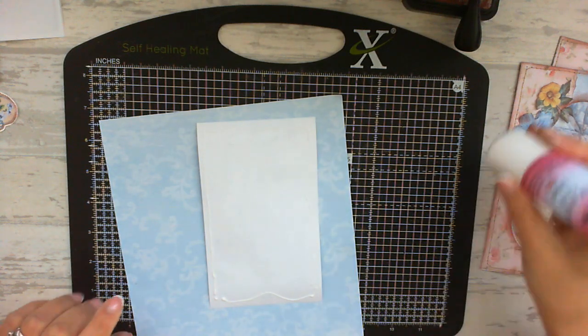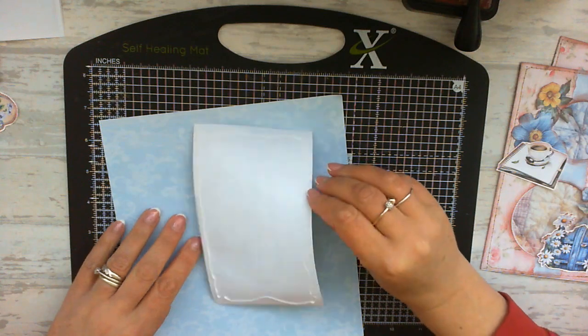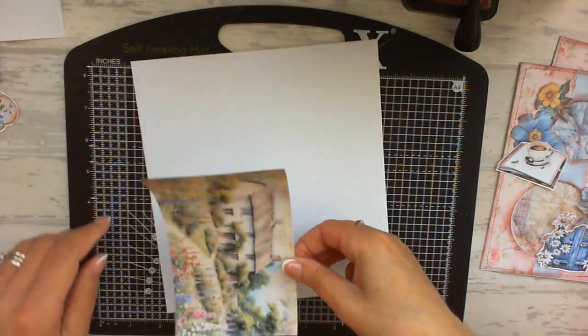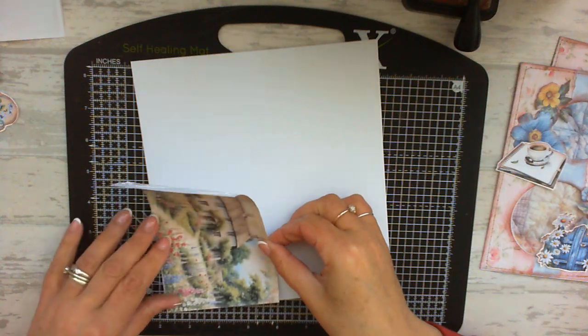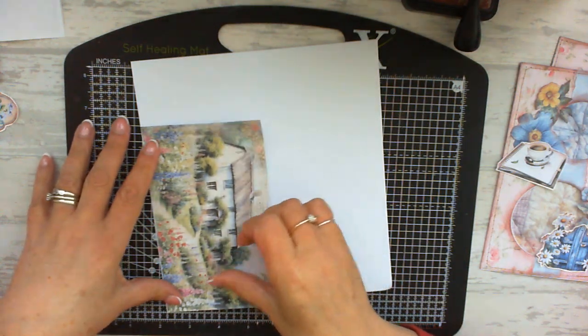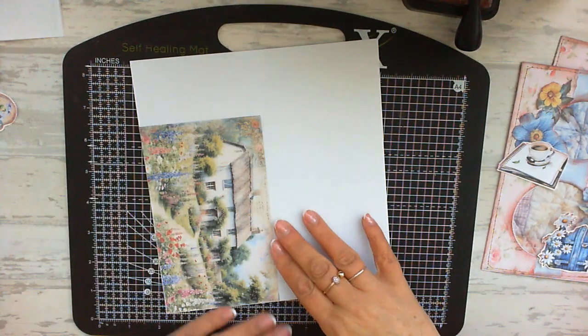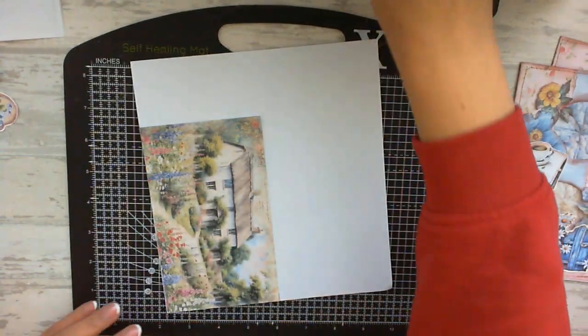And don't stick it on the blue, Marie. I need to stick it on the white, so it's the backing. So let's go to the corner and stick that down. There we go. It's my cloth. There it is.